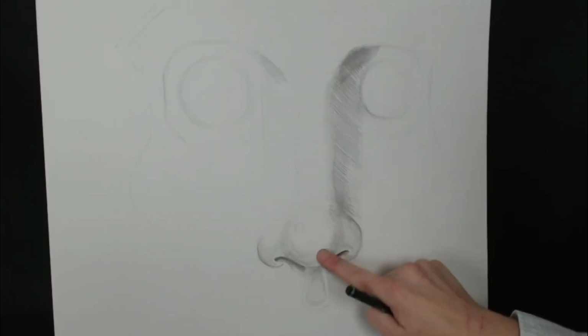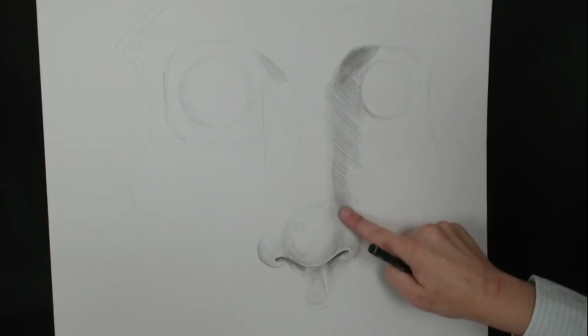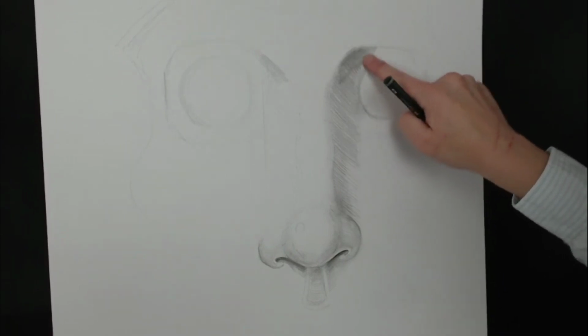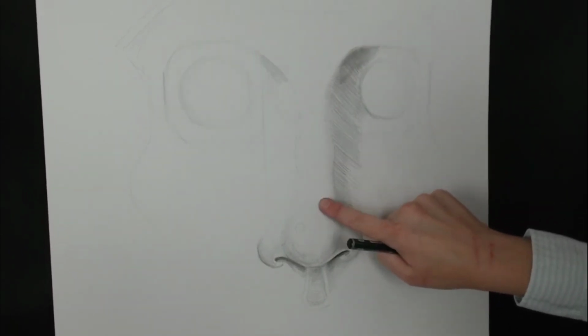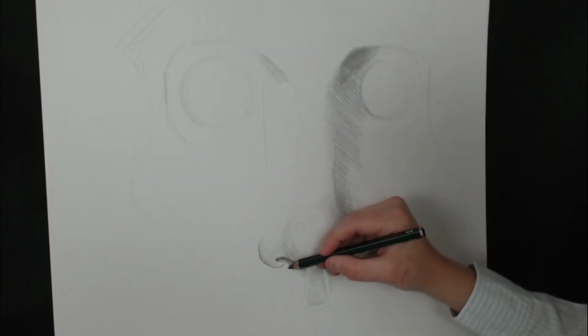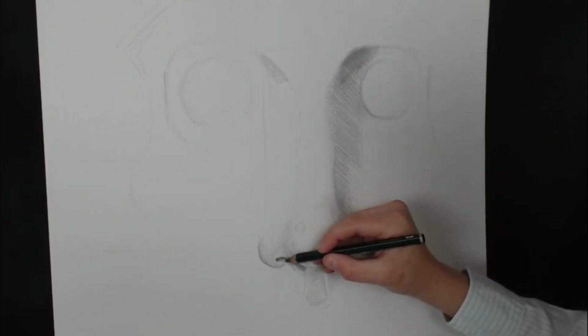Now you see I'm using my finger to do some blending. Just softening my lines down, making the transitions even more smooth and subtle, which they are. Instinctively kind of bouncing around the drawing. I want to always progress my drawings as a whole.